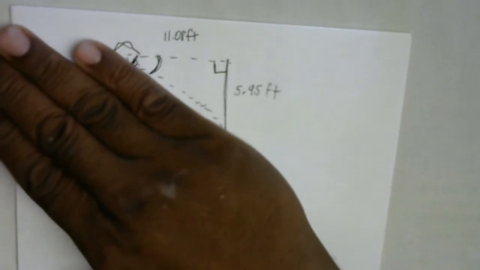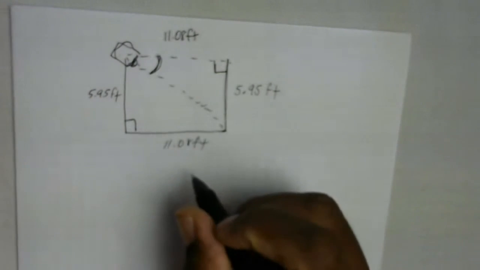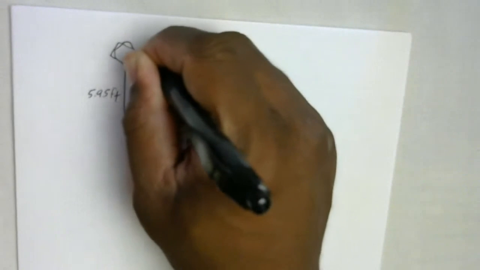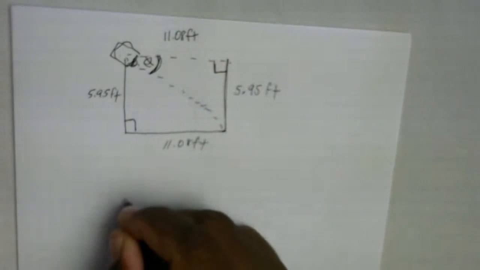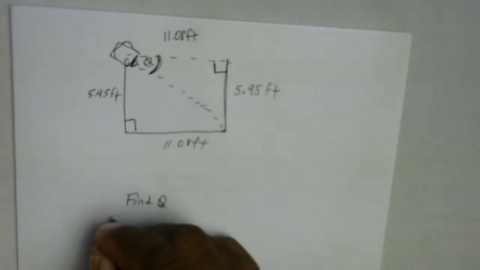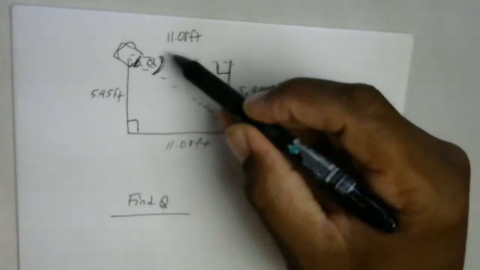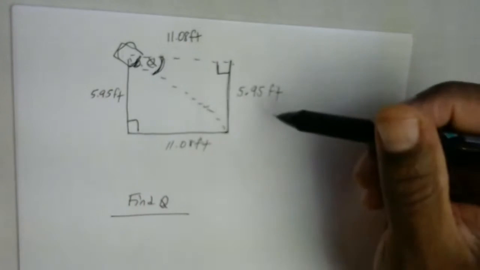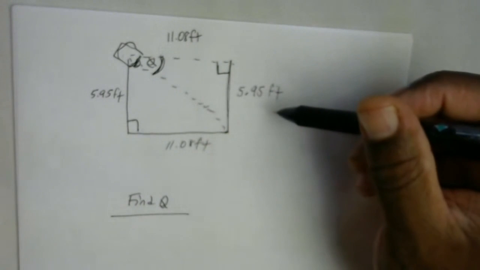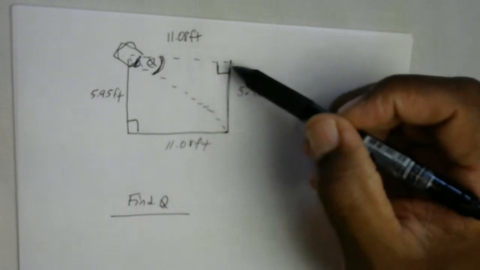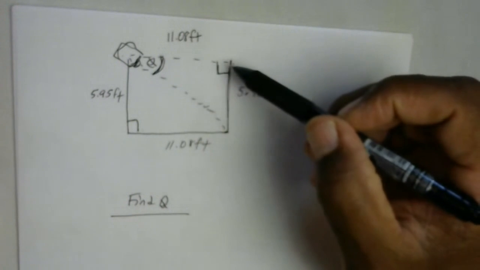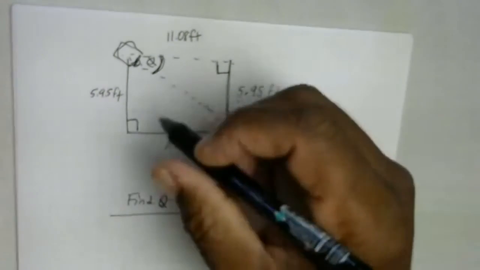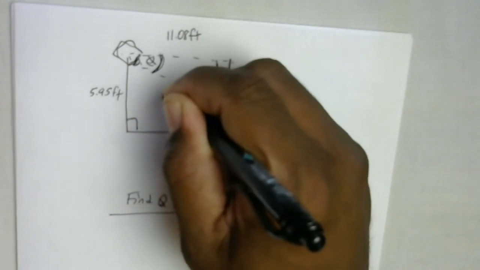So remember the steps for setting up a trig function. We have to first of all choose a reference angle, and I'm going to call this theta. So we're going to find theta. So we set up a reference angle, which is the angle of depression. Next, we're going to label our sides. First thing I'm going to do is label my hypotenuse. This is my right angle. The side that's opposite my right angle is my hypotenuse.